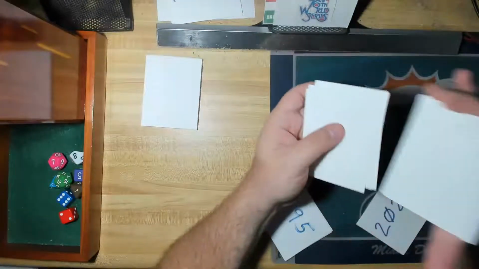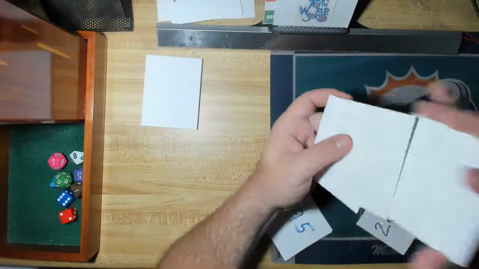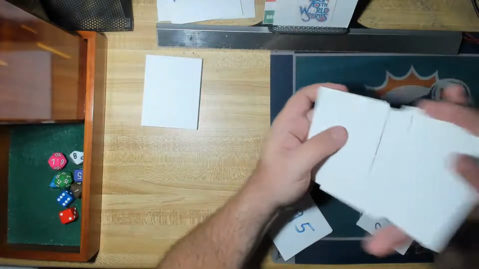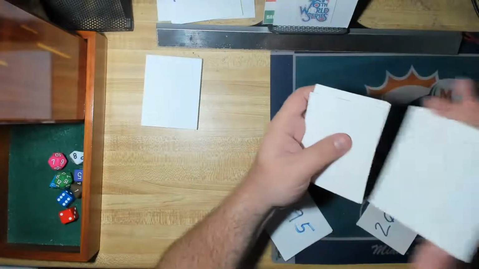So now we shuffle the classic era. T-Ball joins us here as well. Yes, I'm expecting a good crowd. You guys always show up.